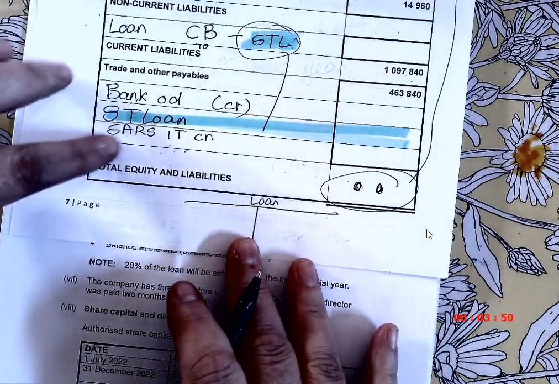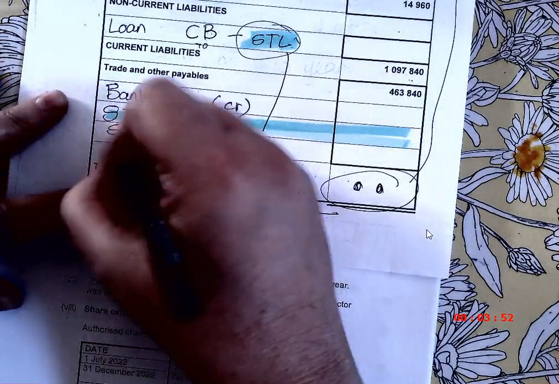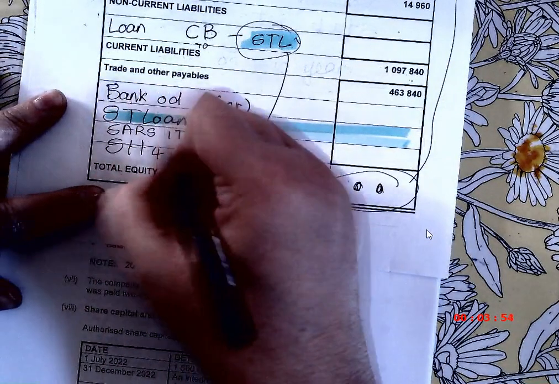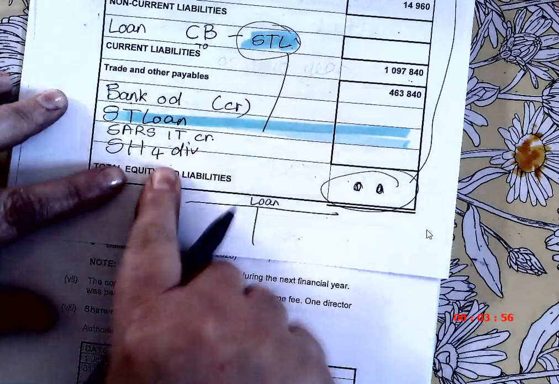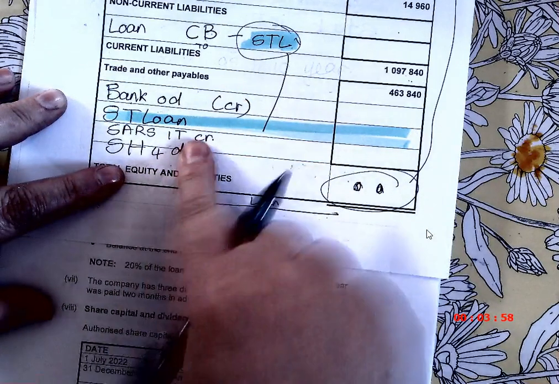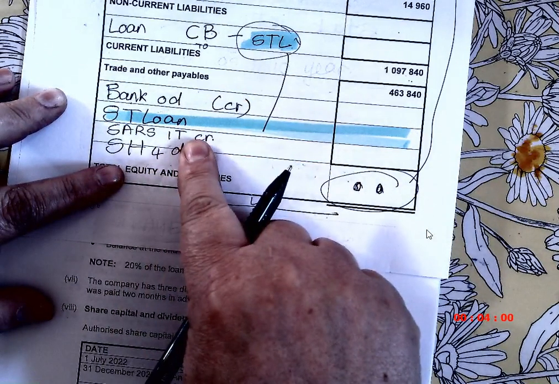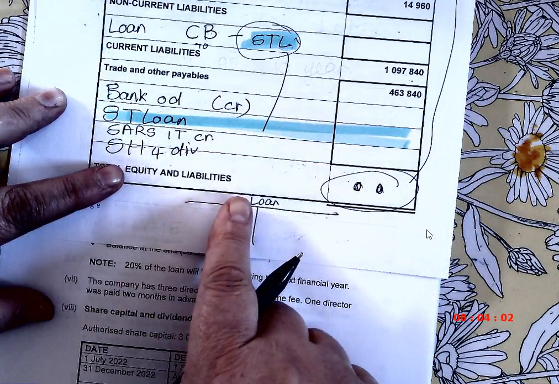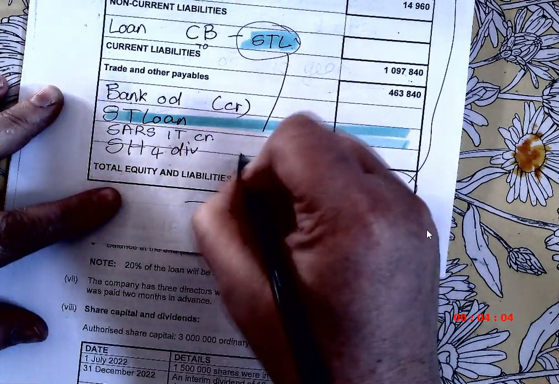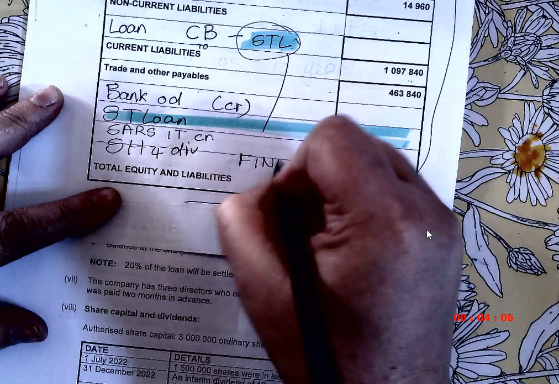Now I just want you to know the last one is my shareholders for dividends. You can abbreviate it like this. Just don't just say it with a D, then it looks weird. Just write dividends at least. And this is always your final one.